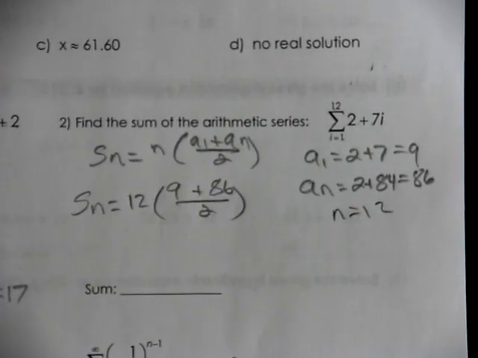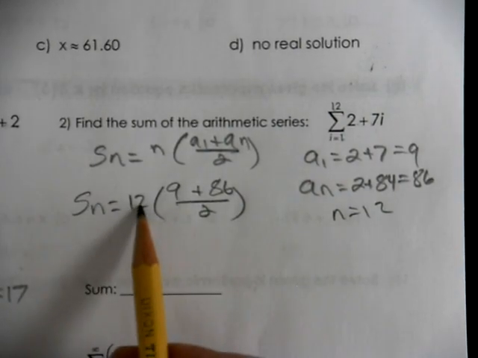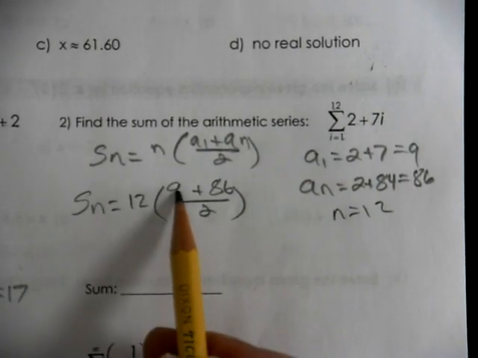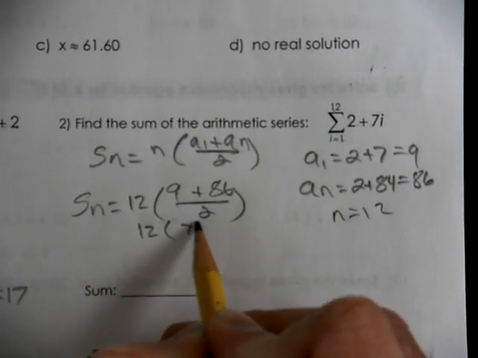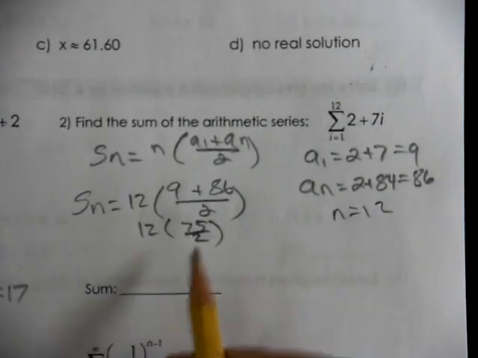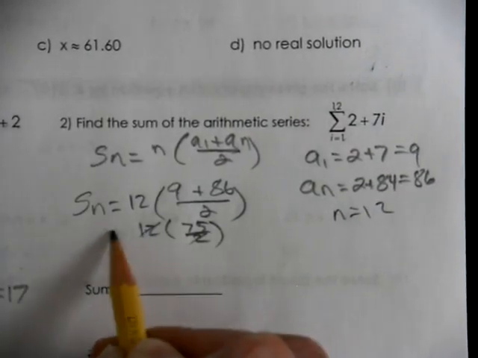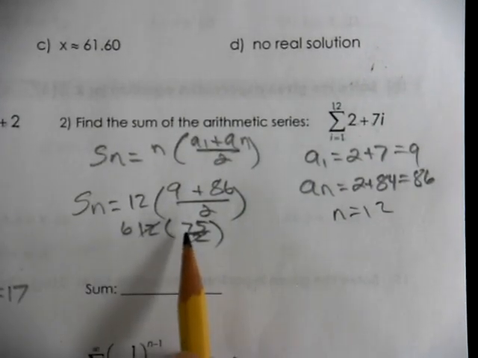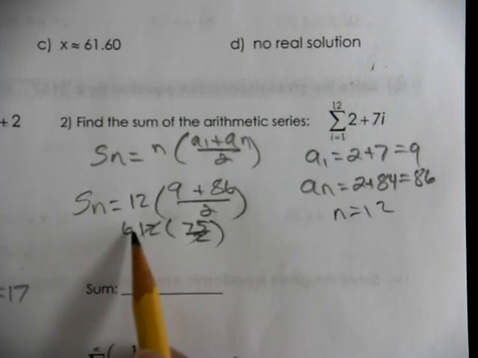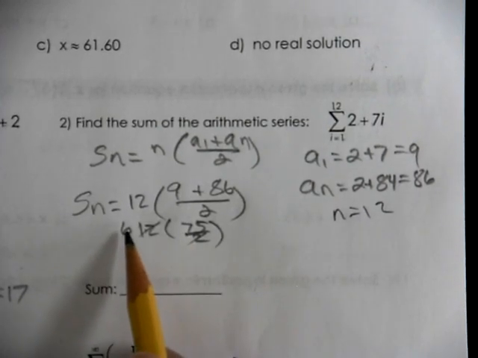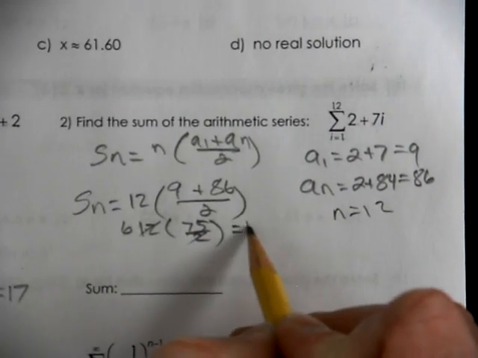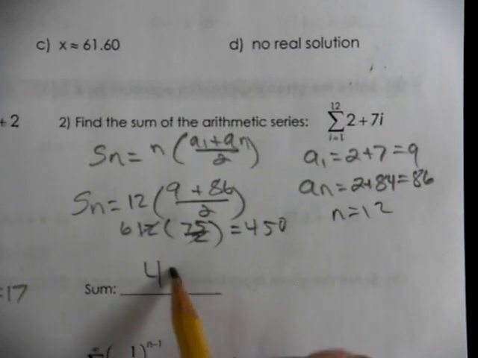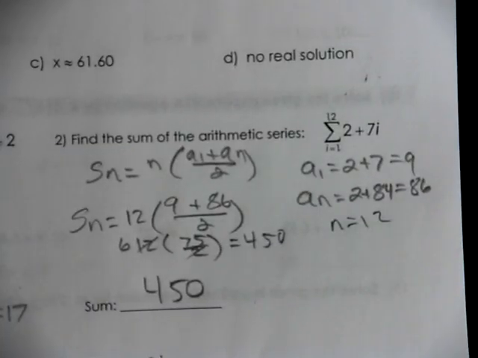Okay, so we have that. We can do a couple different things. We could divide the 12 by 2. We could add these two together and get 75. And divide that by 2. And 6 times 75, if it was 100, that would be 6 times 100 is 600. But then you've got to take away 6 25s. So that's going to be 450. I believe that's 450 is our sum.